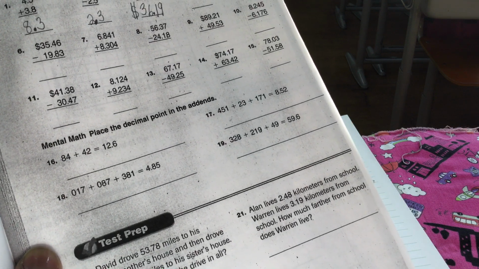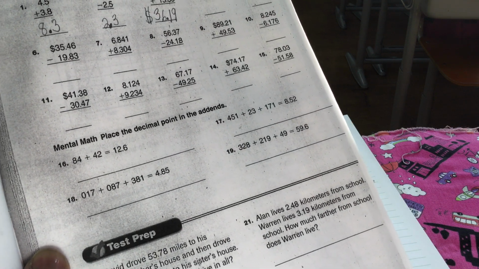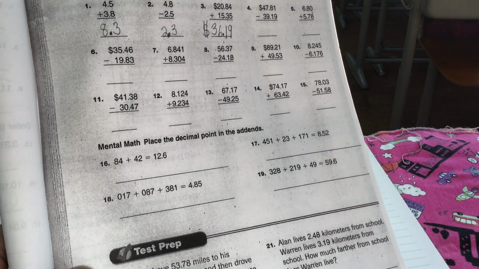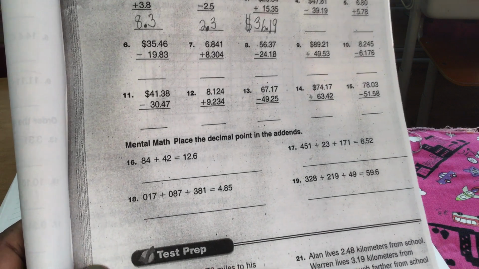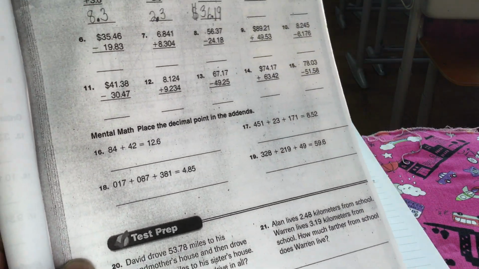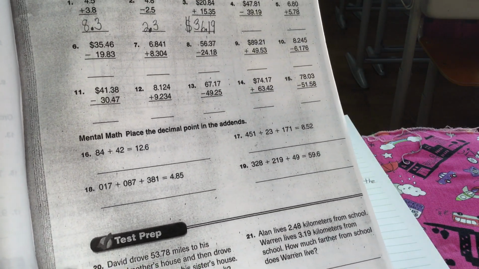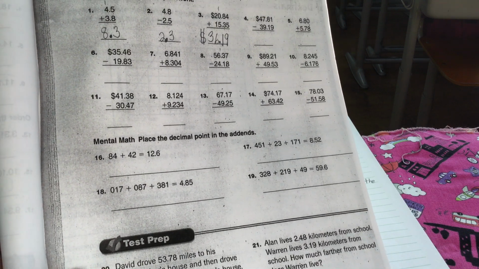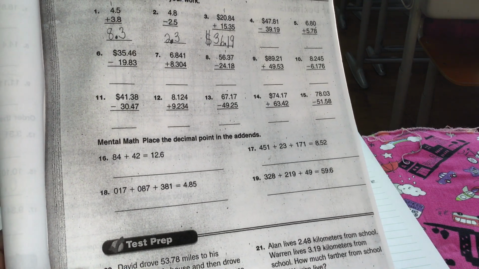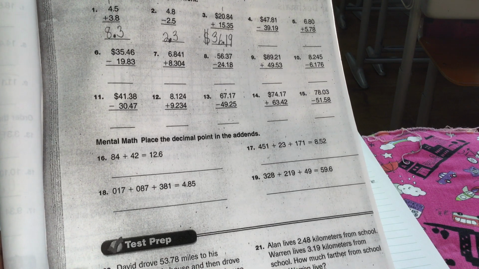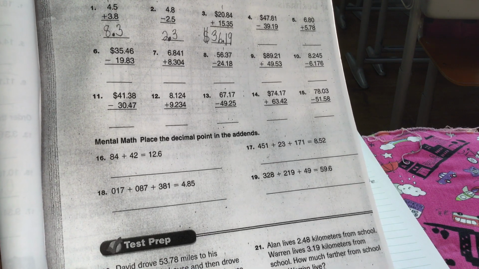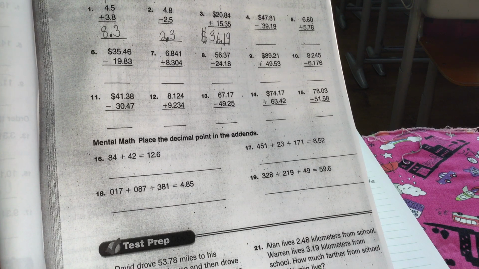So please go through and do some of the practice problems on your own. Okay? And if you have any questions, please feel free to email Mr. Waterman a little later. That's for numbers 1 through 15. When you get to number 16, 17, 18, and 19, it says to use mental math. Place the decimal point in the add-ins. Okay?